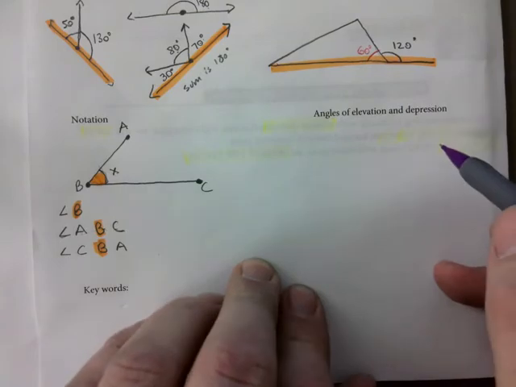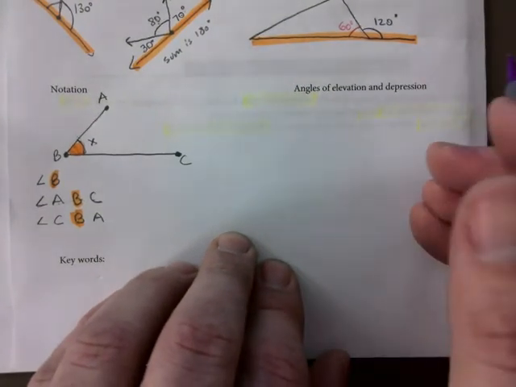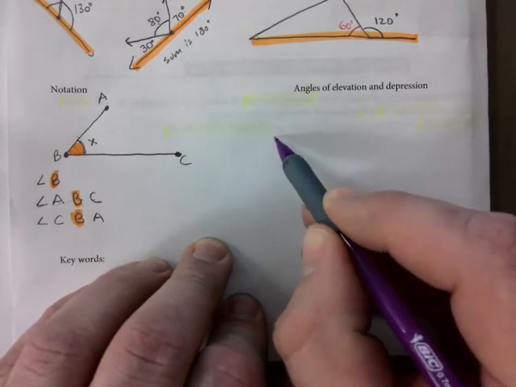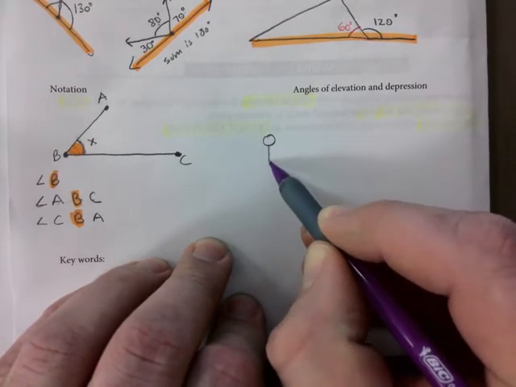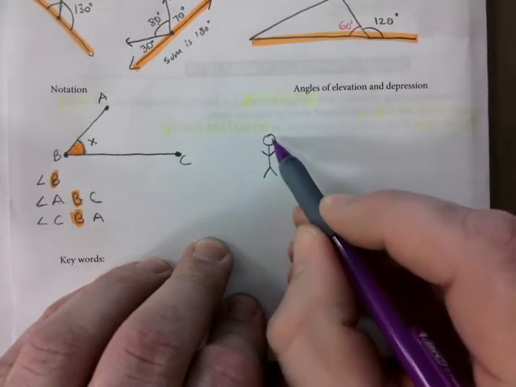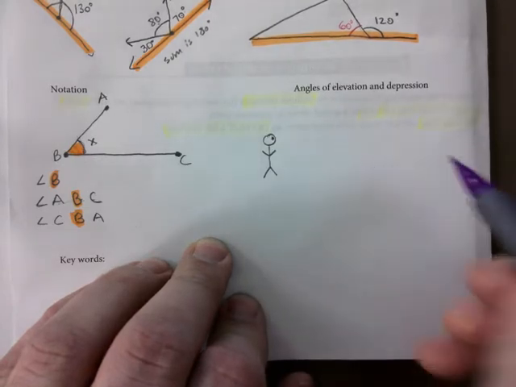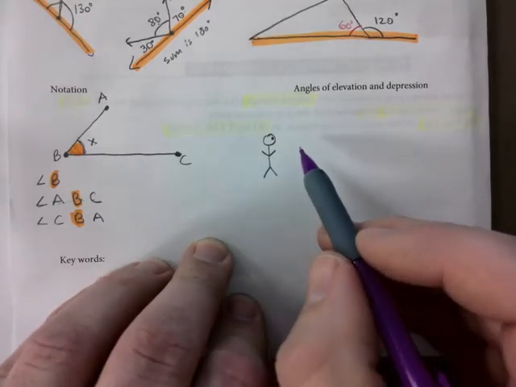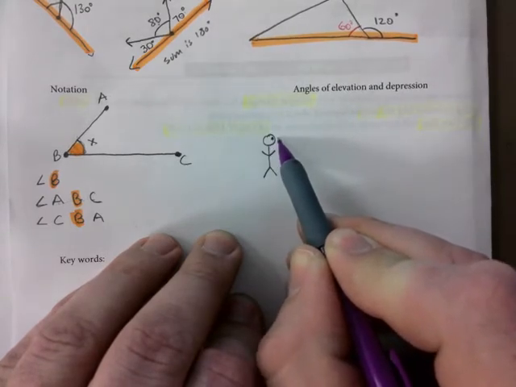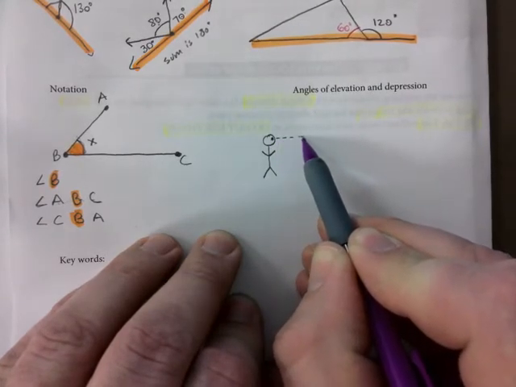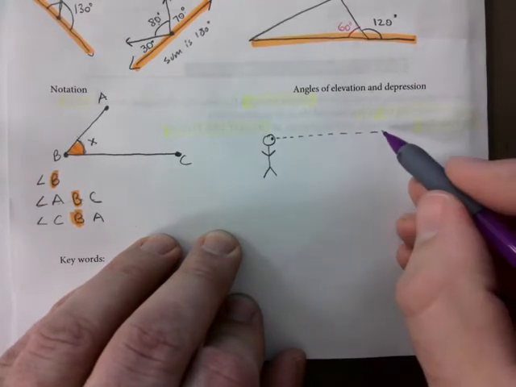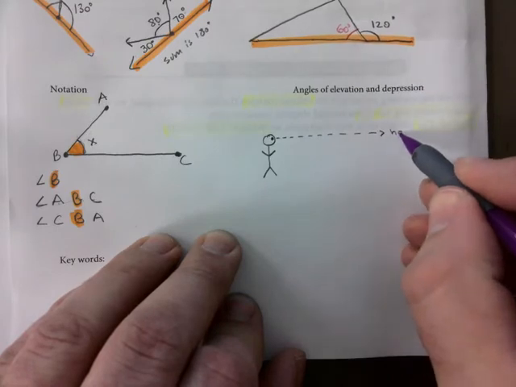Angles of elevation and depression. I'm not an artist, so don't judge me. So just draw a person here, okay? I know where I stand when it comes to art, okay? So you don't have to think anything there. So let's say this is the eye level. Just go dashed line straight out. Okay, so this is what we call the horizontal.